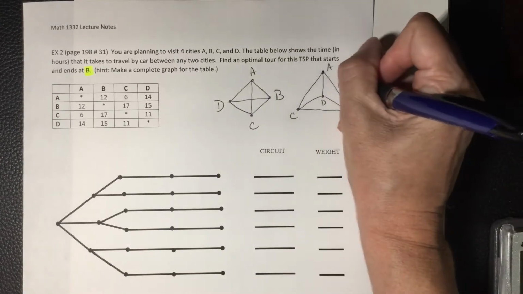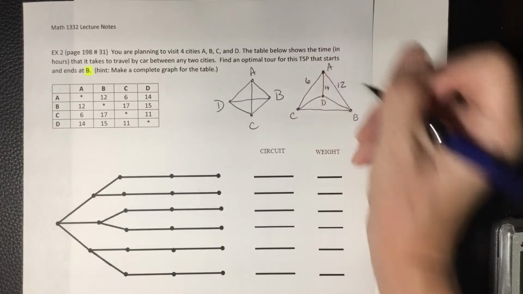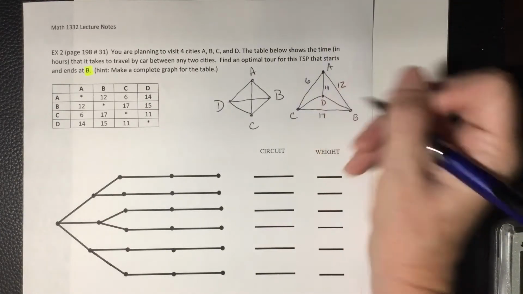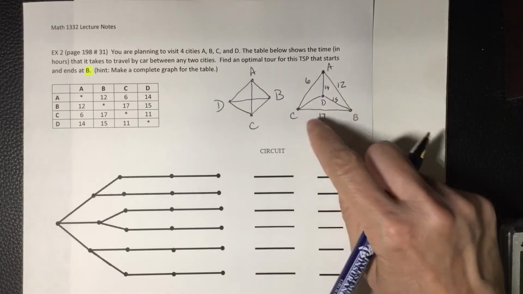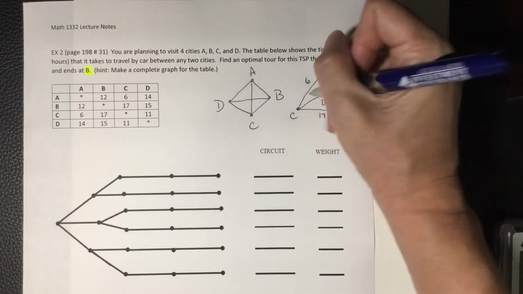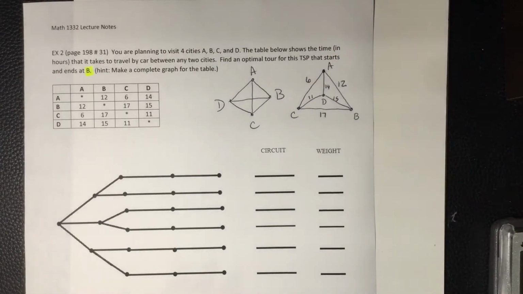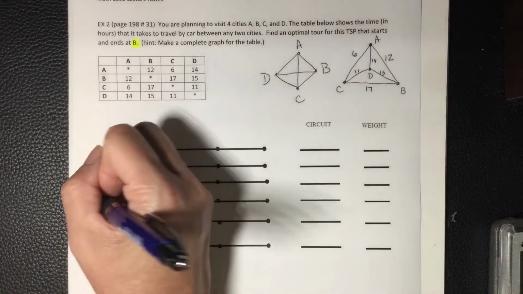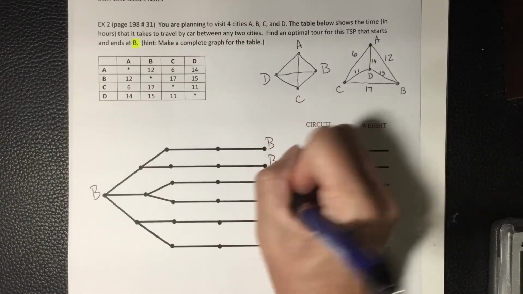So A to B is 12, A to C is 6, A to D is 14. B to C is 17, B to D is 15, and C to D is 11. I like this one a little bit better because the lines don't crisscross. All right, so remember we are starting and ending at B. So I'm going to start at B, and I'm going to end at B.